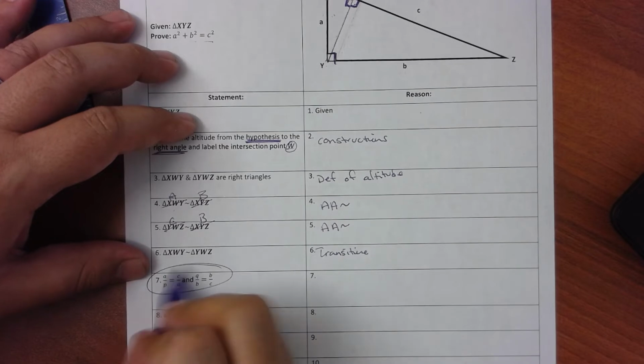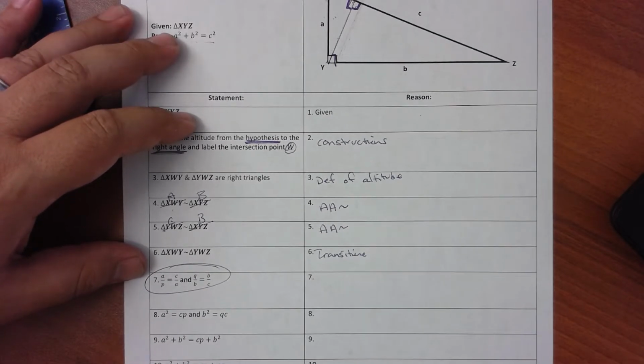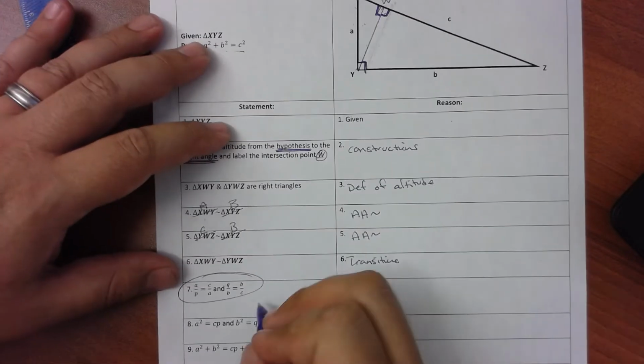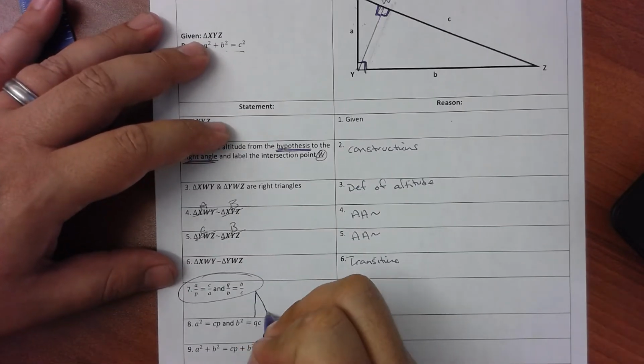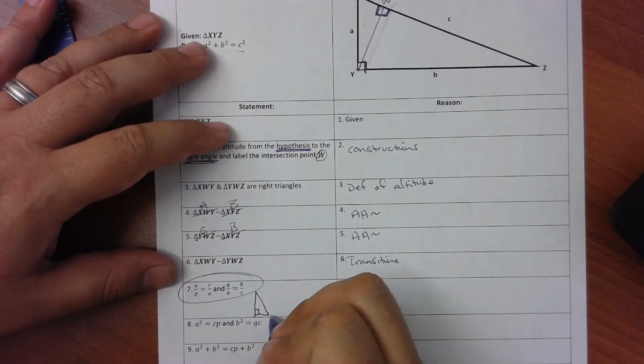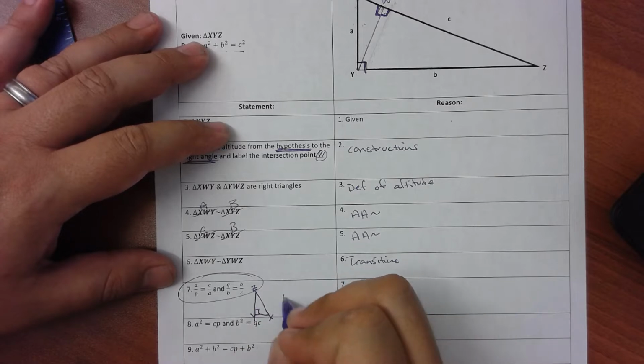Similar shapes have proportional sides. This proportion is very important. I'm going to draw right here my three triangles. There's the large one, x, y, z. Here's the second one.